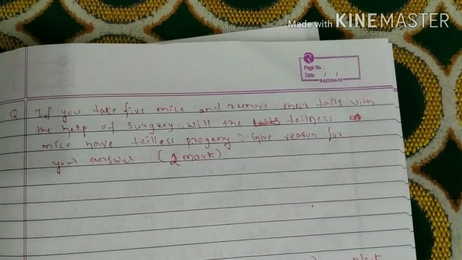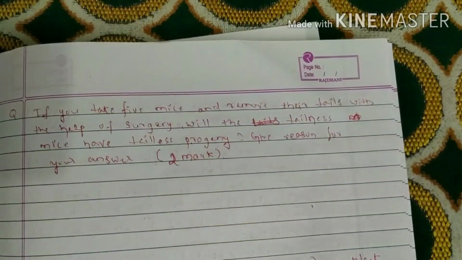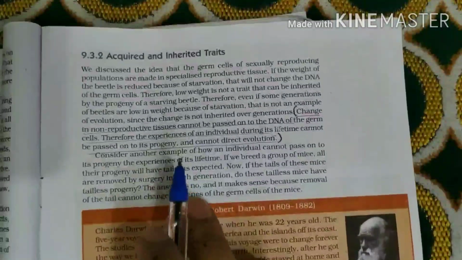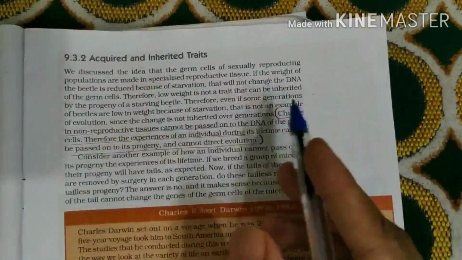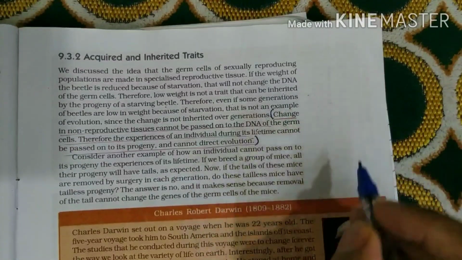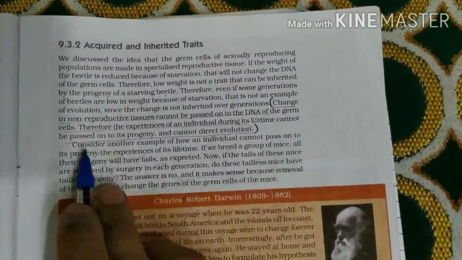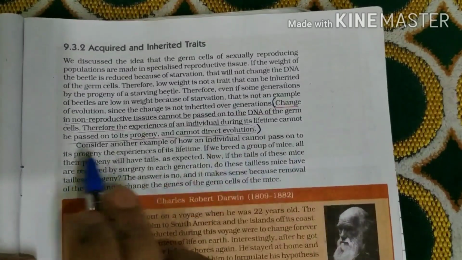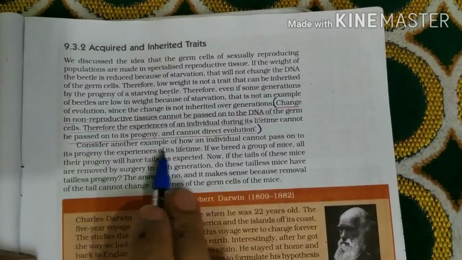So how to write this question's answer? In the textbook it is given. Open your textbook, page number 59. On page number 59 we have this answer, under acquired and inherited traits, here we have C. Consider another example of how an individual cannot pass on to its progeny the experience of its lifetime.